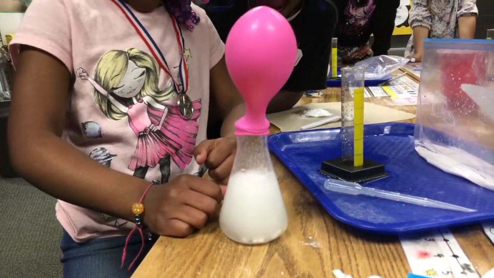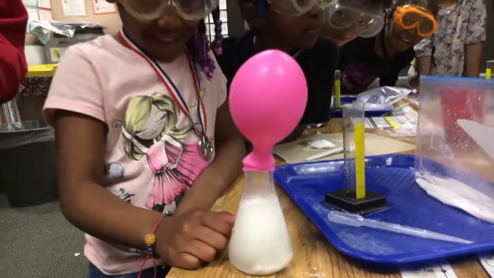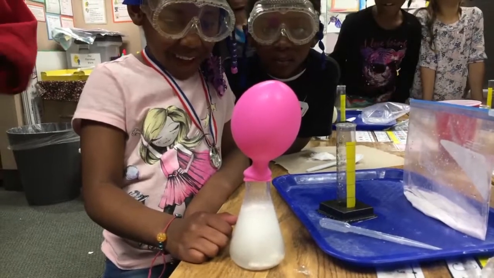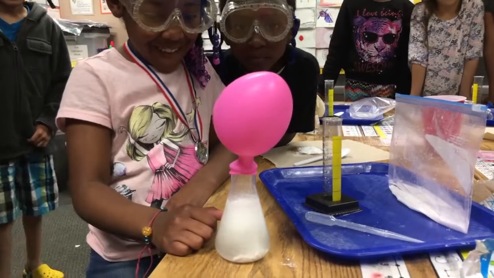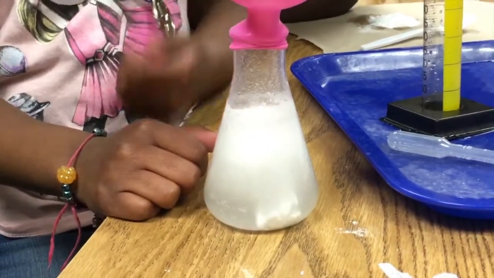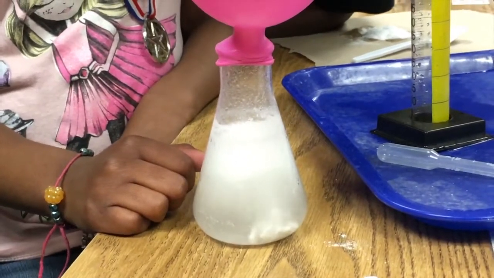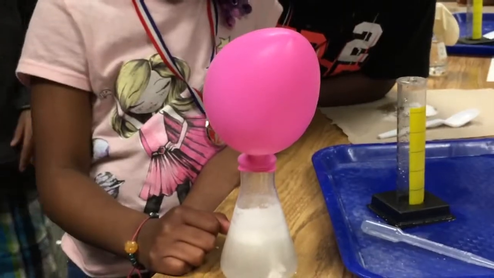I told you. What's filling up the balloon? It's getting bigger. It's going to pop. Oh, now look, you can still see that it's still dissolving from a solid to a gas. And look at the size of that balloon.